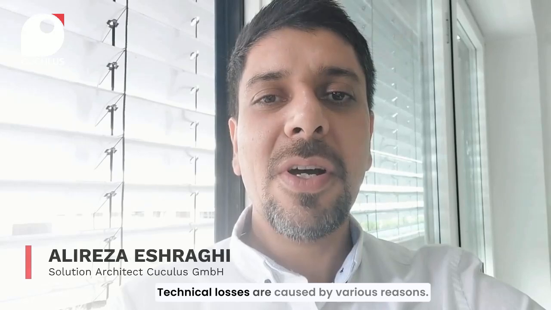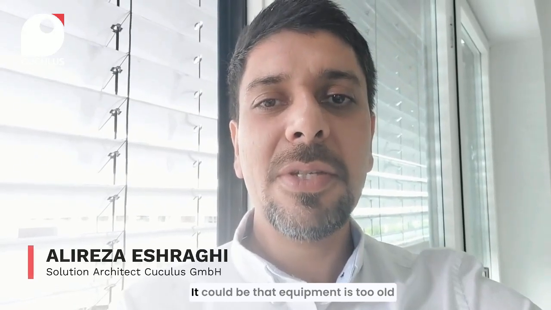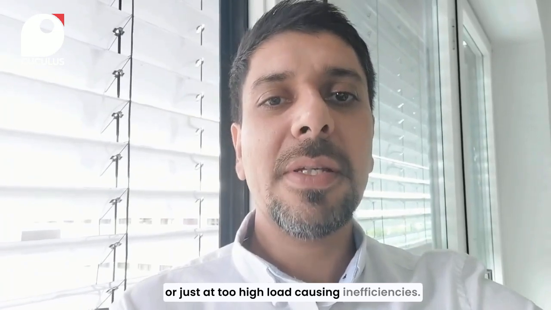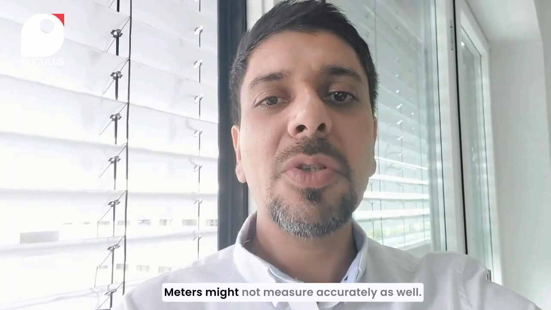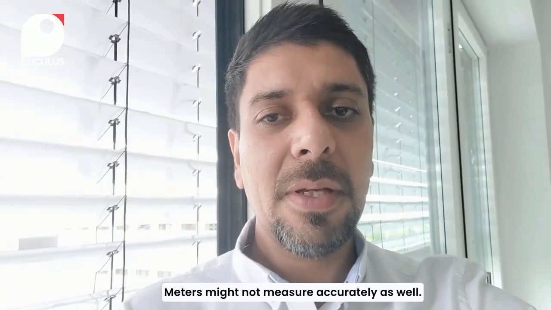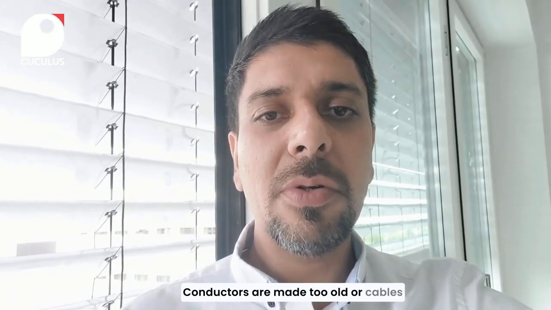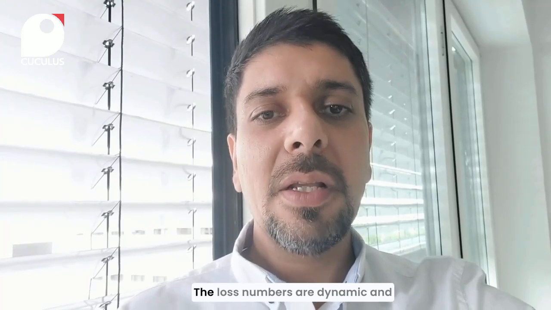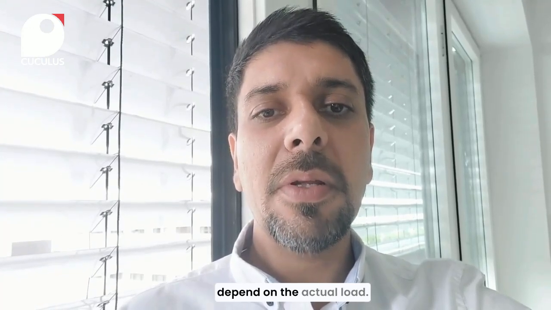Technical losses are caused by various reasons. It could be that equipment is too old or just at too high load, causing inefficiencies. Meters might not measure accurately as well. Conductors are too old or cables too long or even with poor insulation. The loss numbers are dynamic and depend on the actual load.